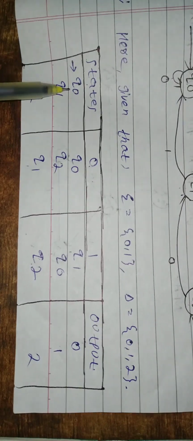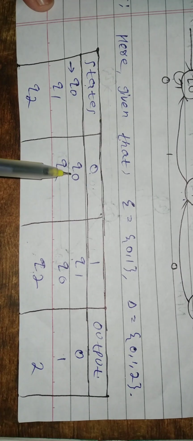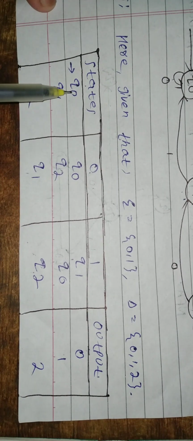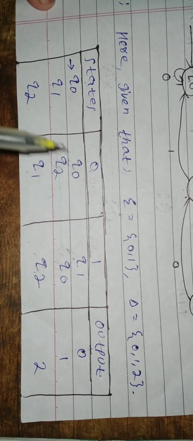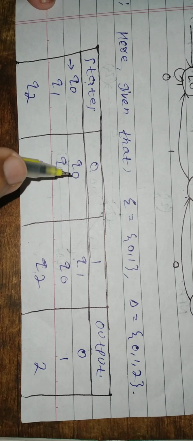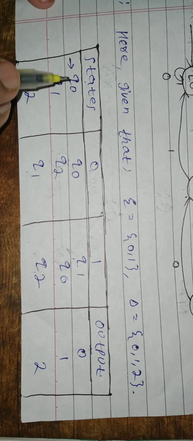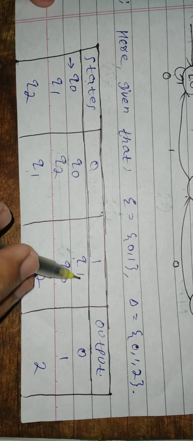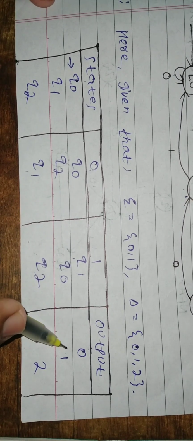Here we can see when Q0 gets input 0, it remains in Q0, and Q0's output is 0. So we will write Q0 comma 0, that is its output, in the Mealy machine's transition table. And when Q0 gets 1, it goes to Q1, but here the output will be Q1's output, that is 1.